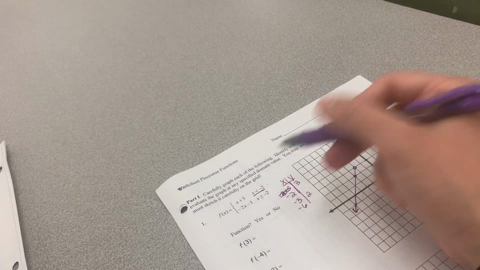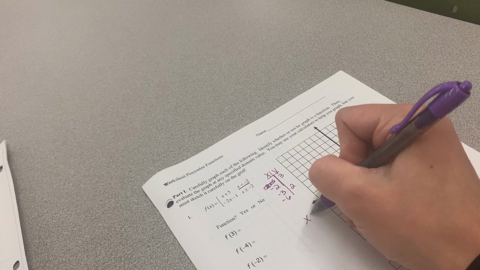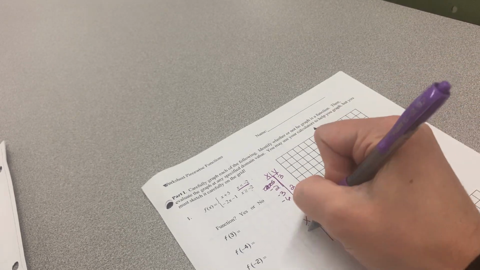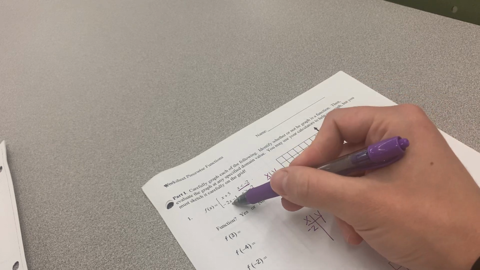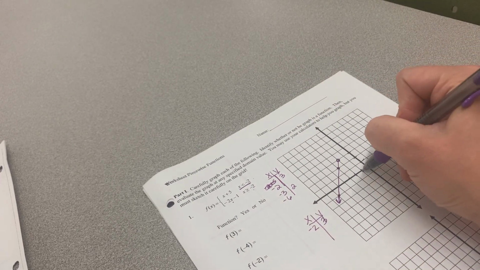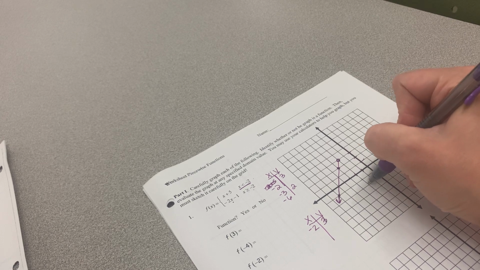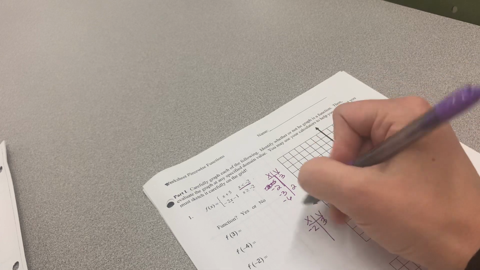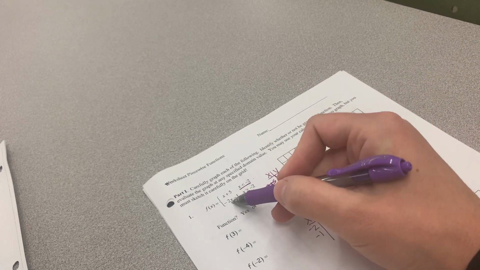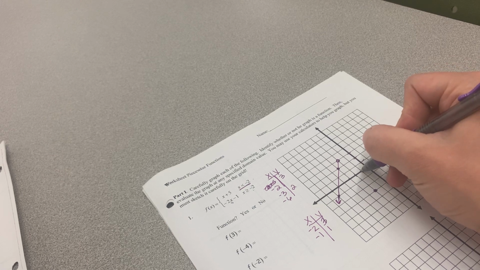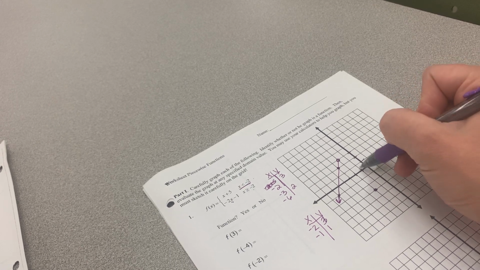Okay. The next one is also an inequality. It's closed. We actually get to use -2 though. So when you substitute -2 in there, you're going to get 4. 4 minus 1 is 3. So -2, 3. Then I'm going to use -1. When I substitute -1 in there, I get 2 minus 1, which is 1. So -1, 1.